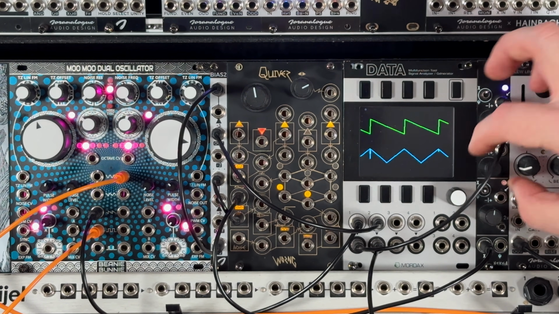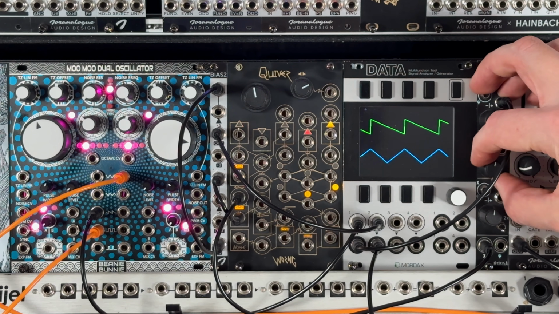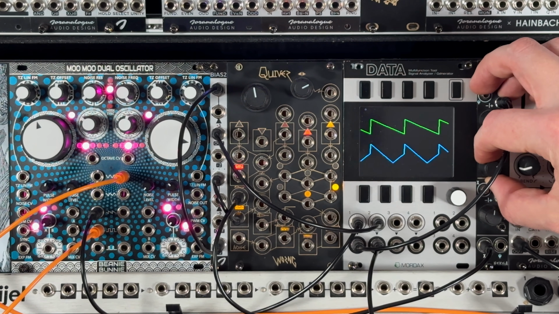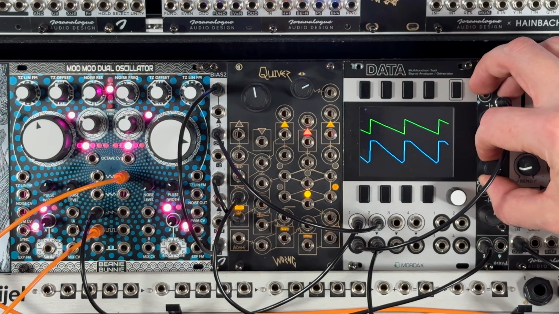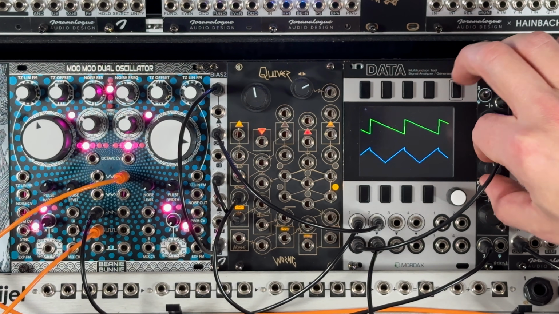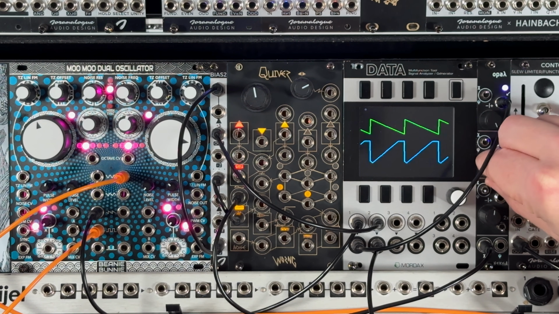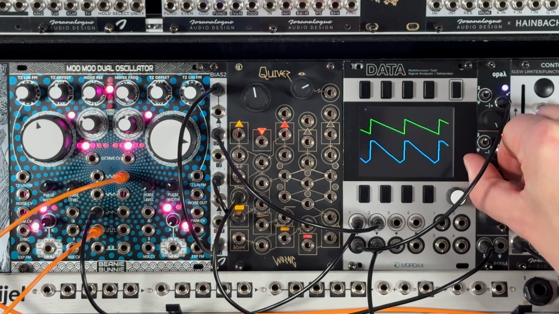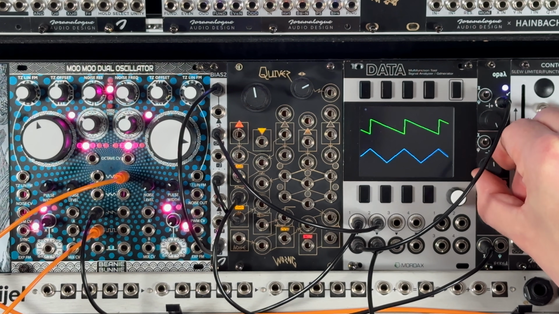But if we use one of the other channels of Opal to add some offset voltage, we can sort of push that back towards a saw shape. It'll kind of clip off at the top. And if we subtract voltage, same thing happens the other direction. So that's quite a cool wave shaper.